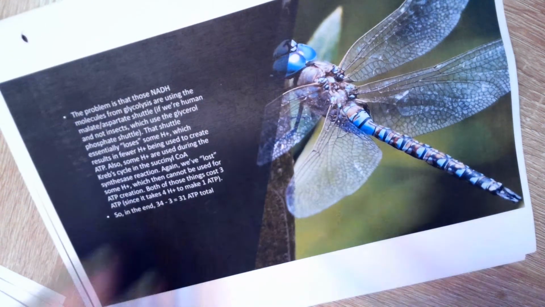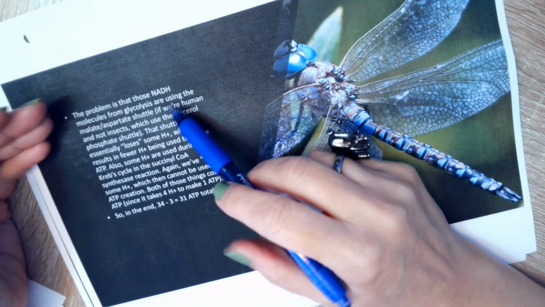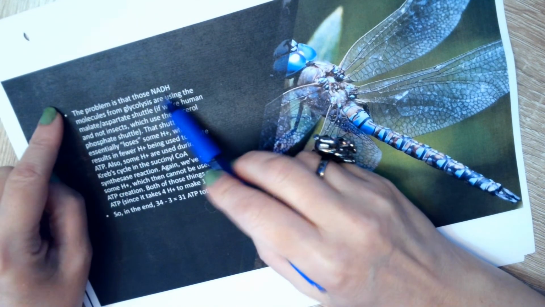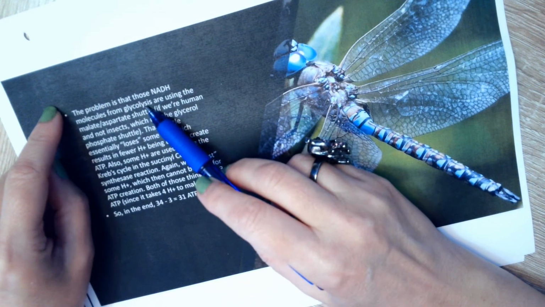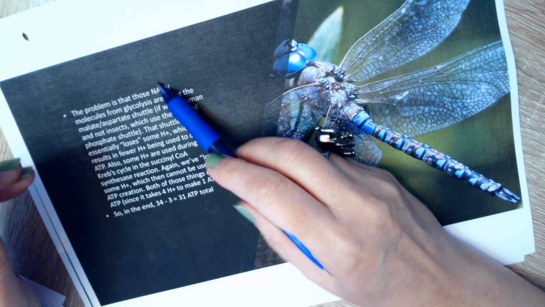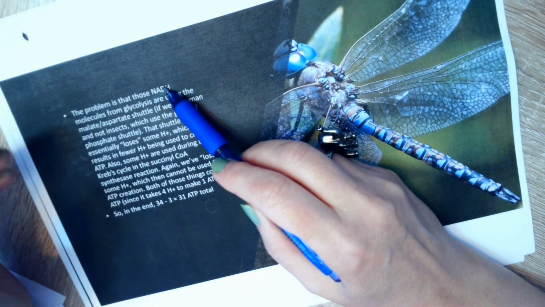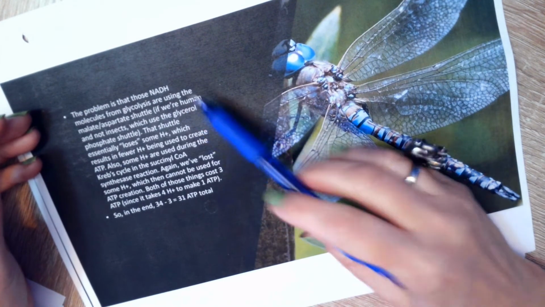Okay, so why is that happening? Why are we losing those 3 ATP? The NADH that came from glycolysis, that's part of it. That NADH is being made from glycolysis in the cytoplasm, so it's not ready to go into the electron transport chain.